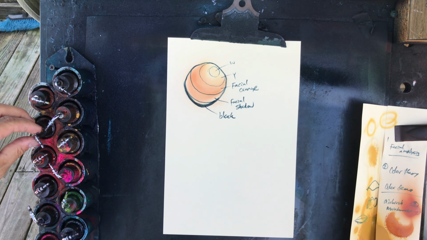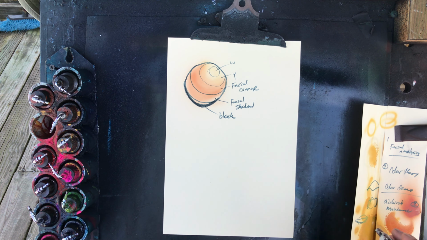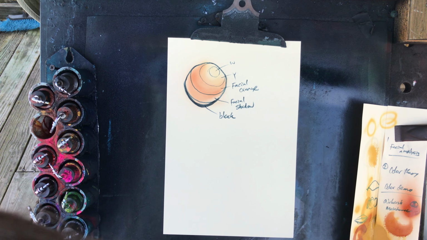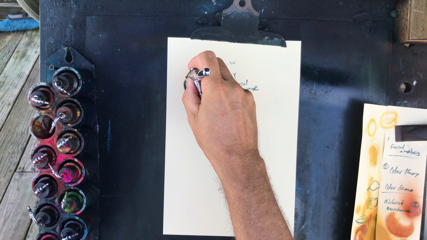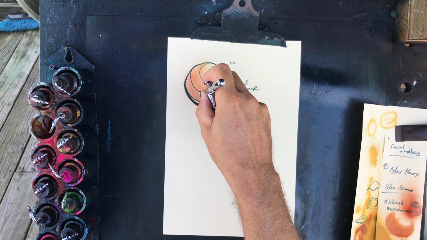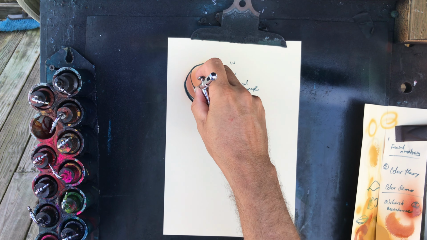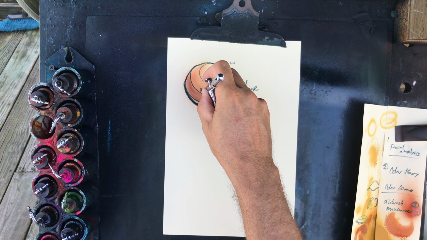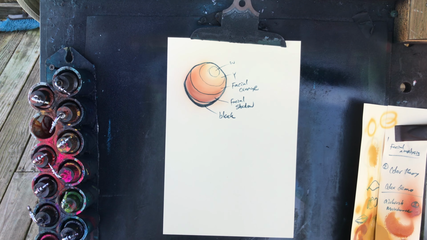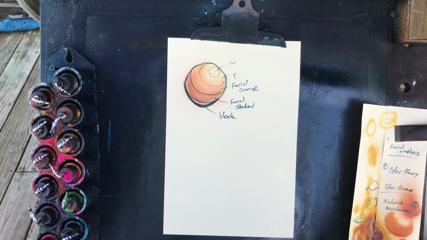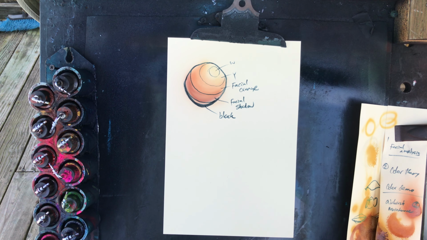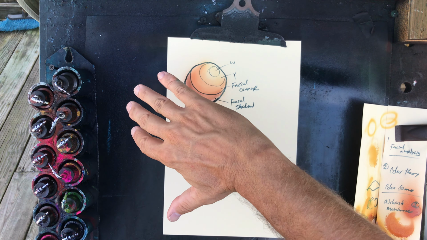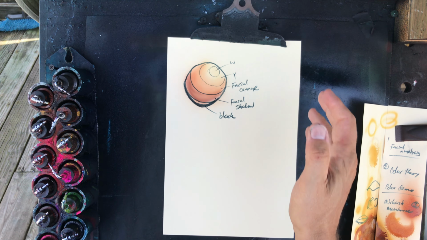Then after that, we have this color called facial shadow, which is burnt umber with a little bit of violet in there, and then your darkest color, black, which is your pencil line. So as these colors change, they give you the illusion of roundness.